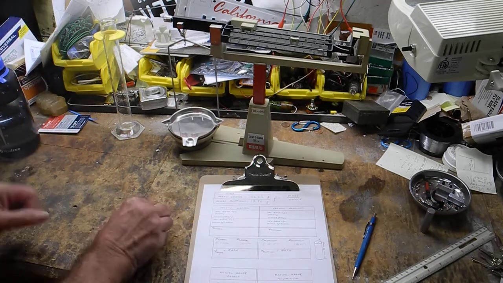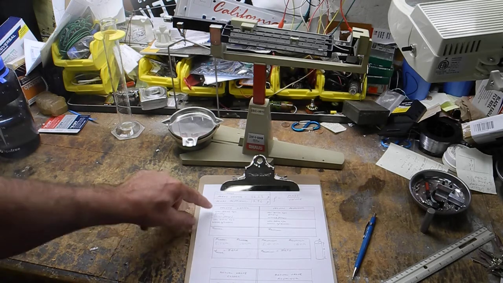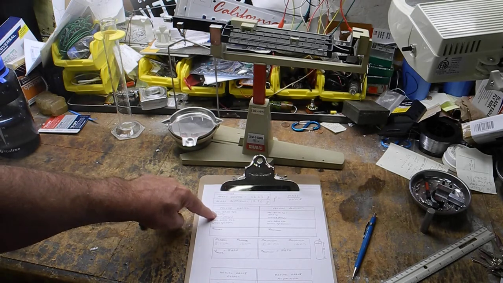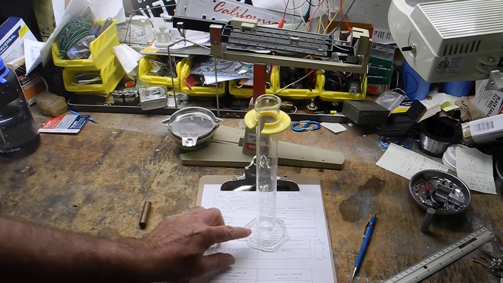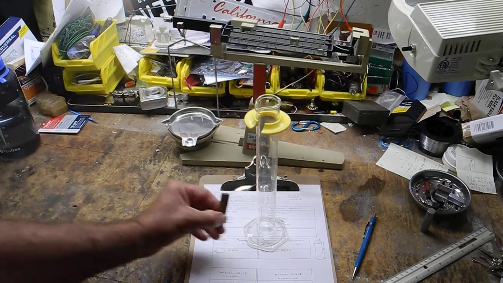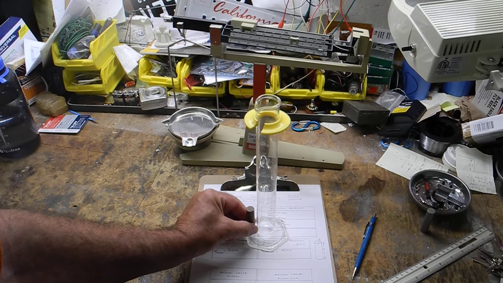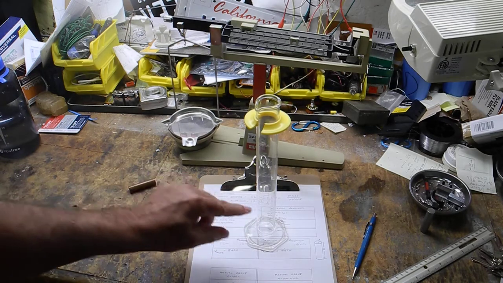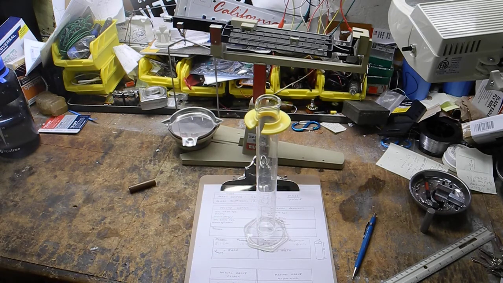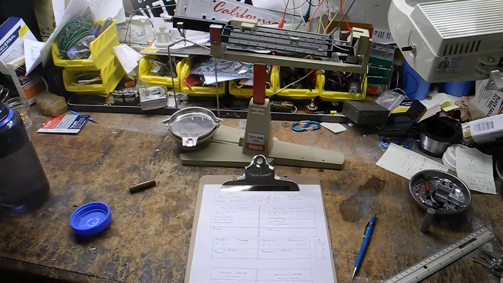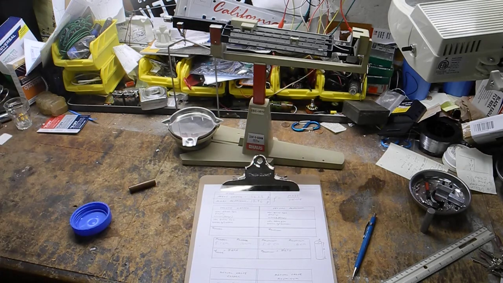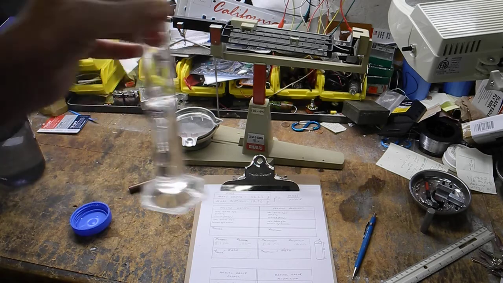What we have in our data table is volume of graduated cylinder empty. Now empty doesn't mean with nothing in it. What I mean is with a certain amount of water, enough to submerge this thing. It could be anywhere here as long as I write it down. So I have a bottle of water. I'm going to do this off camera so I don't spill it on the data table. And I'm going to put some water in here. Good. So there's my water.